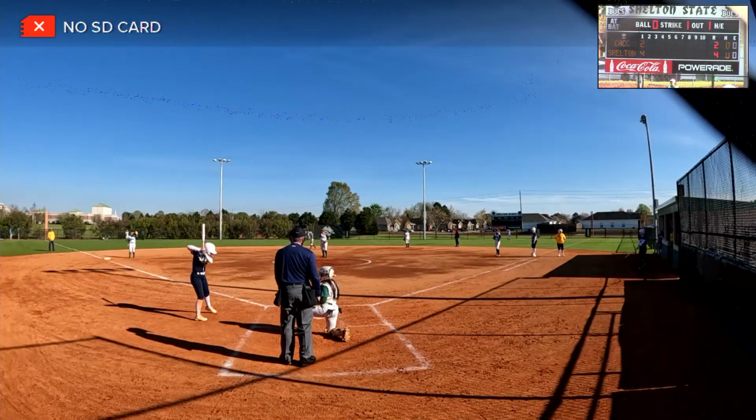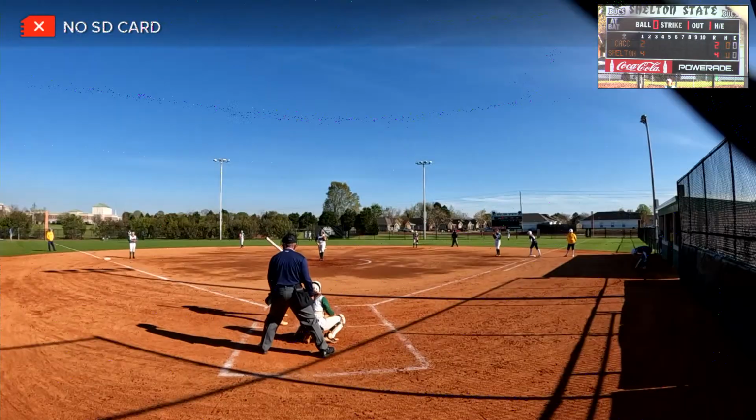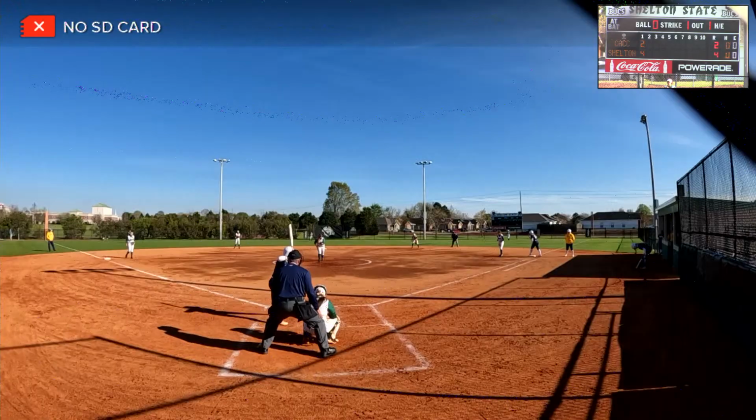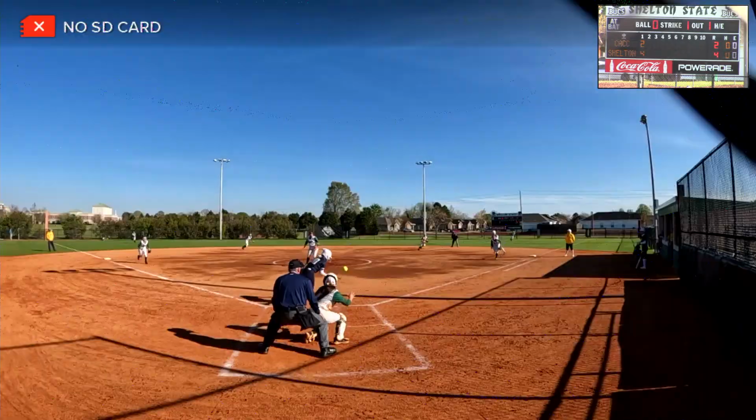One out, base runner Bailey Trammell. And Kaylee Ackerman at the plate.